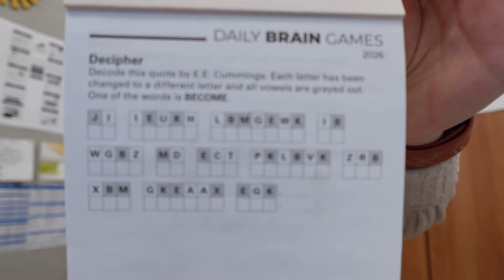Ooh, decipher. Okay, this one's going to take me some time. I might not have time to do it. Decode this quote by E.E. Cummings. Each letter has been changed to a different letter and all vowels are grayed out. One of the words is "become." So this is a cryptogram, and I actually used to really love doing cryptograms because my grandfather really loved doing cryptograms. I think I might save this for my conference because I only have about 5 minutes and there's still a few other things that I want to do to get ready before the kids come. So we will come back to this later.